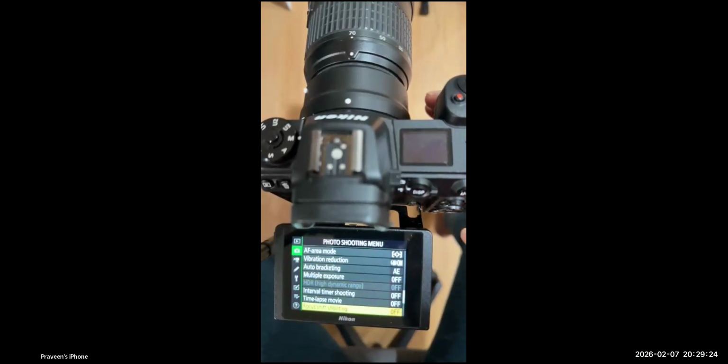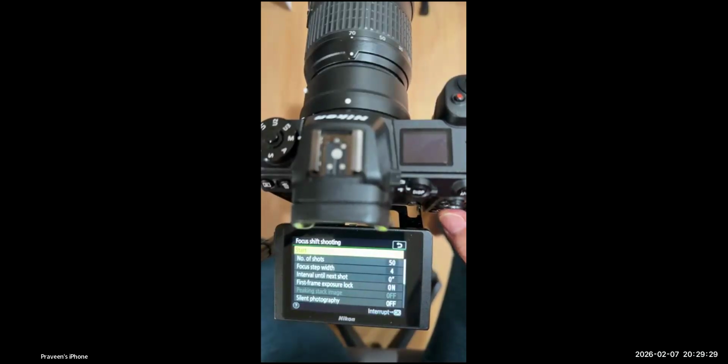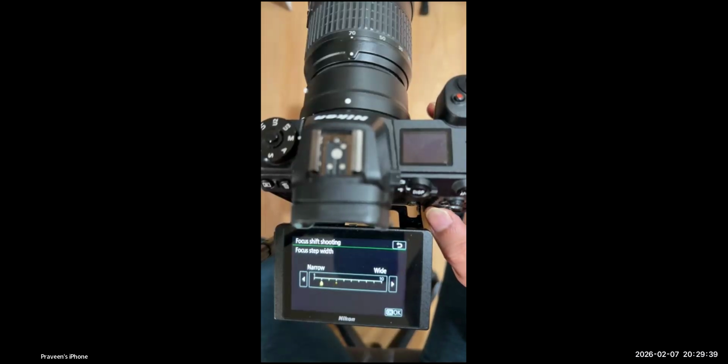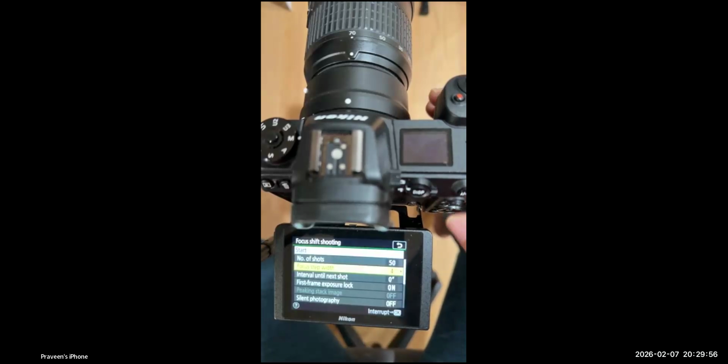So in Nikon there is an option called focus shift shooting. You go into that menu, and here is where it'll say, tell me how many shots I need. And then here's your focus step width. You can set all the way from narrow to wide. It's showing you that your step width is narrow. Typically around 3 to 4, depends on your scene. Again, this is trial and error, so I'm going to set it to 4 for now, and then let's say I take 50 shots.